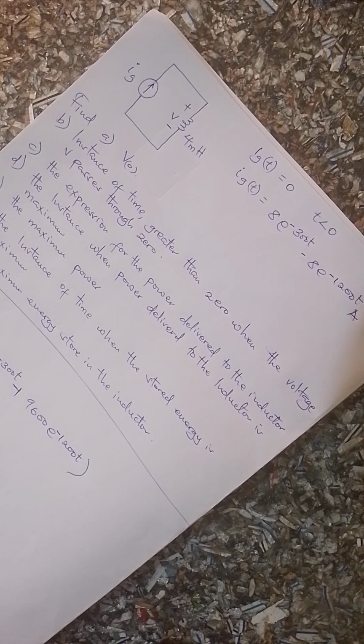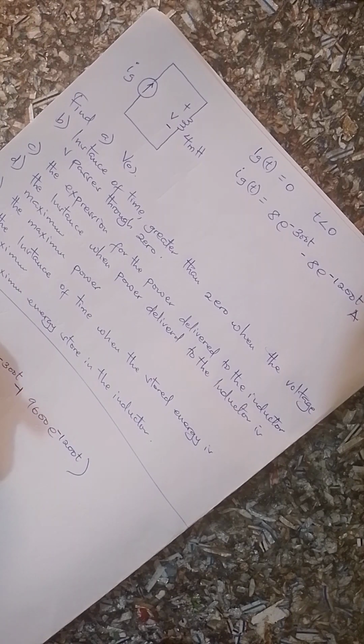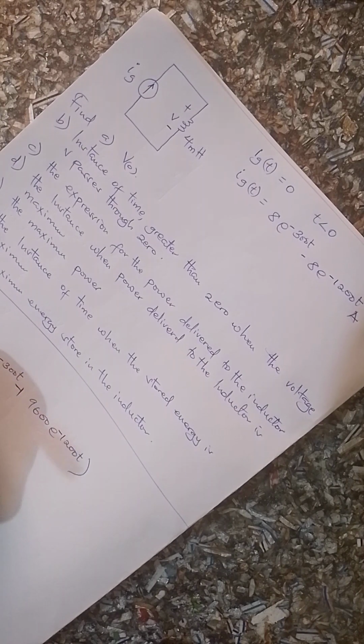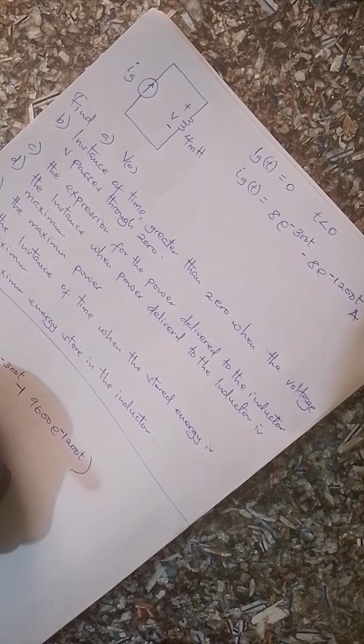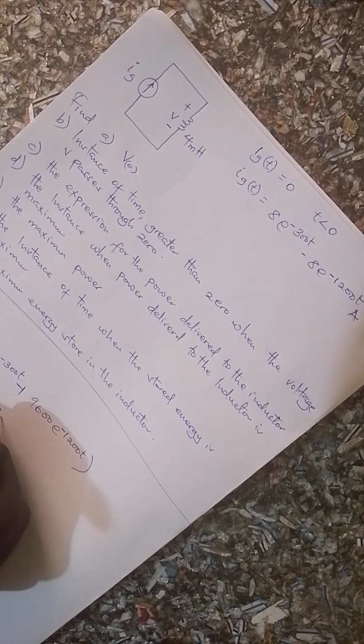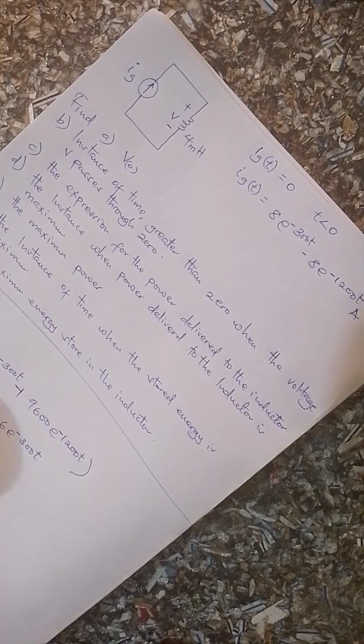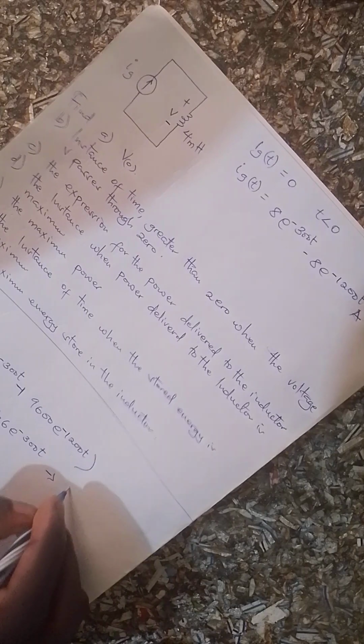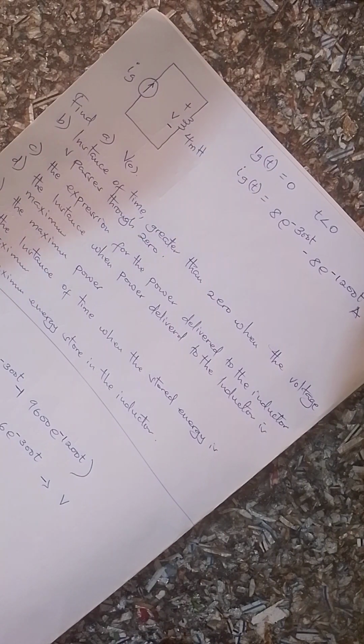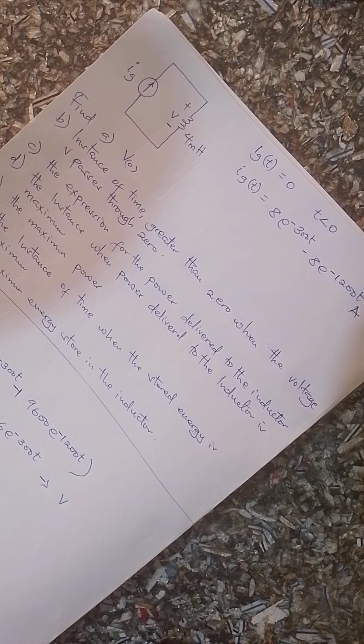When we multiply, we'll have 38.4e^(-1200t) minus 9.6e^(-300t). So this is the equation of v. But now we have been told to find v as t tends to 0.